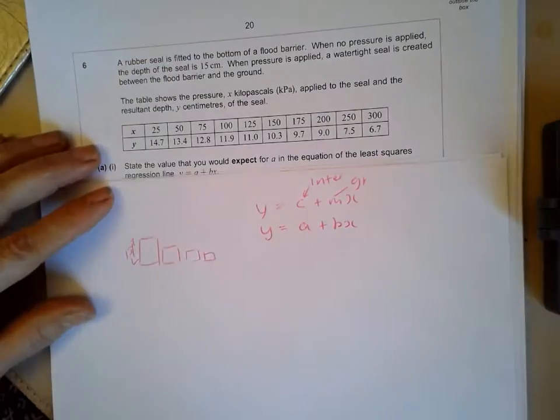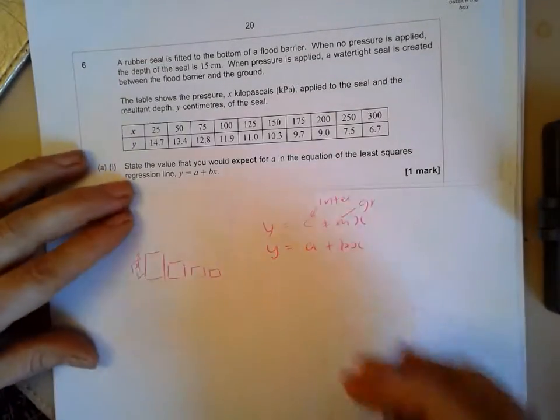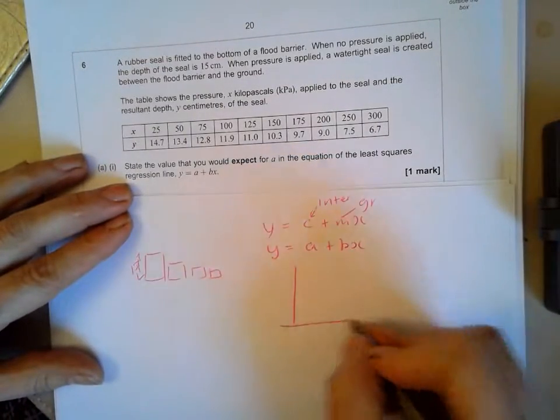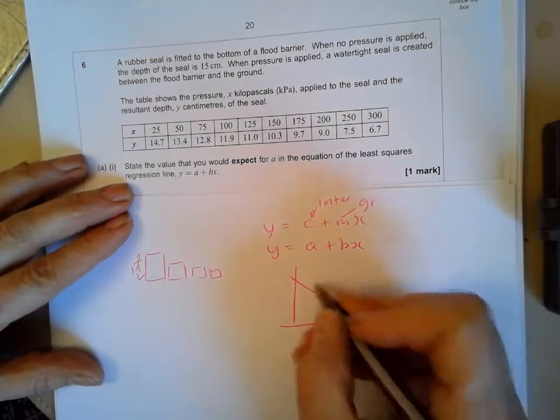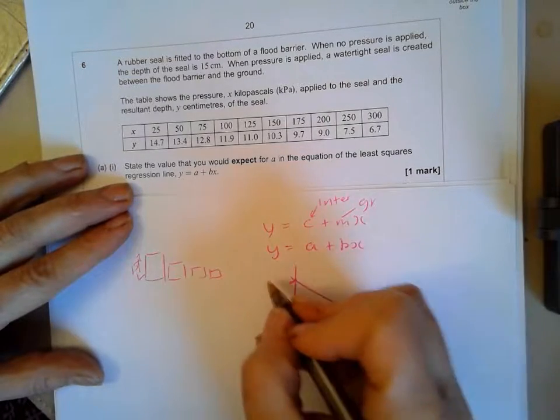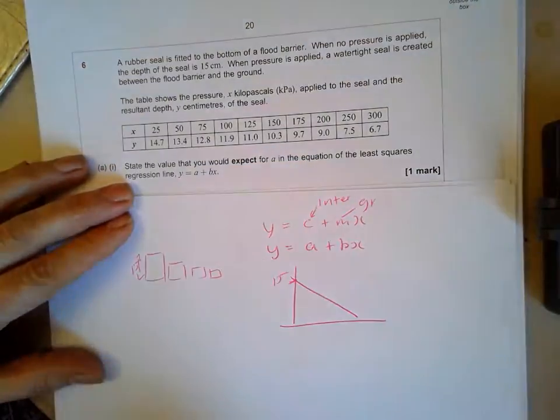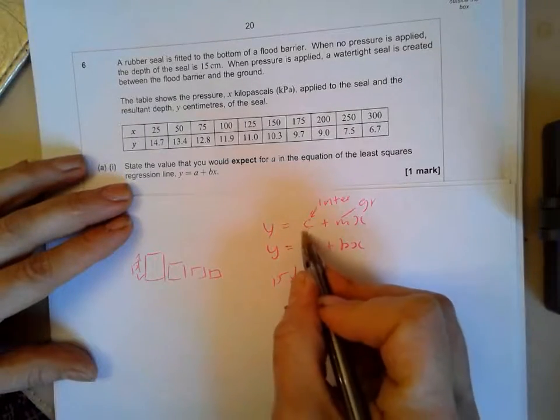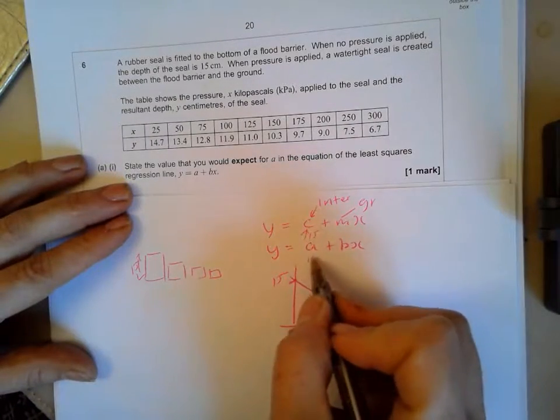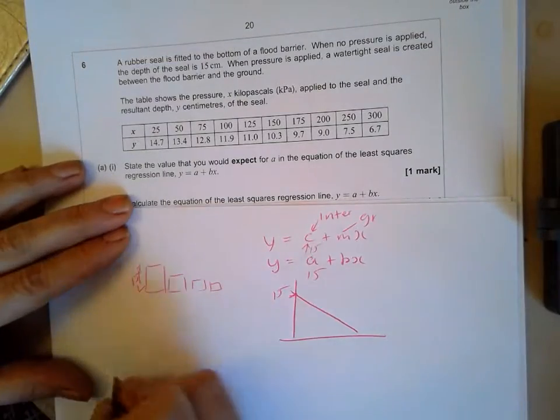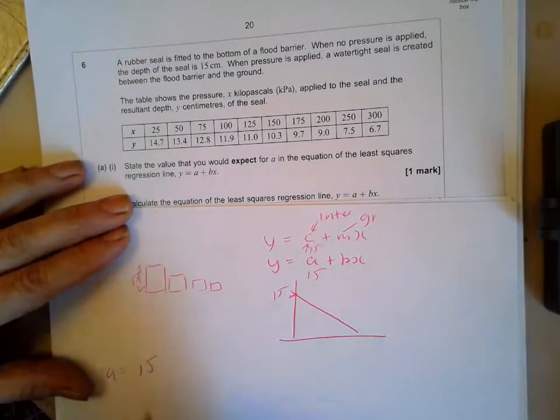Okay, and so imagine this line, what is it going to look like. Okay, it's going to be like that, getting smaller. Okay, and at that point it's 15. So we think that the intercept is 15, so A is 15. So we'll write A equals 15. Okay.